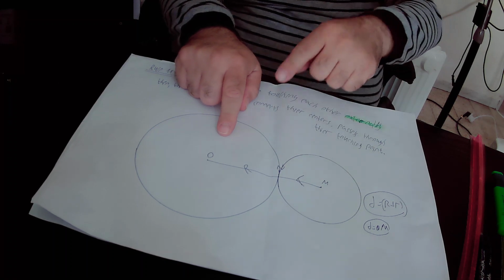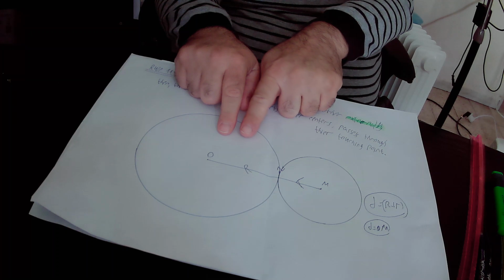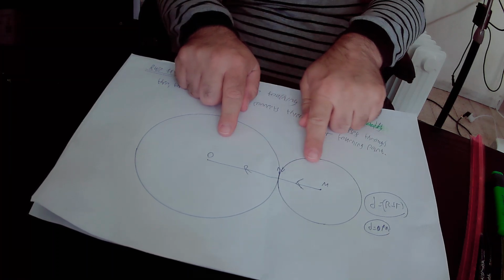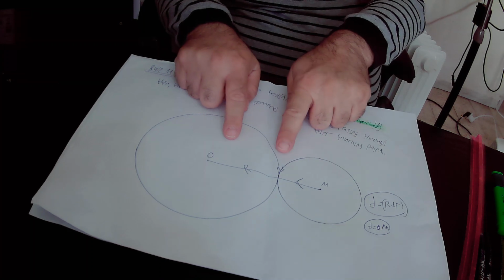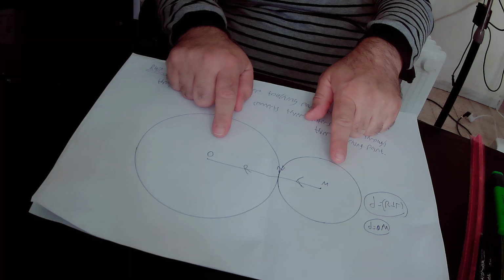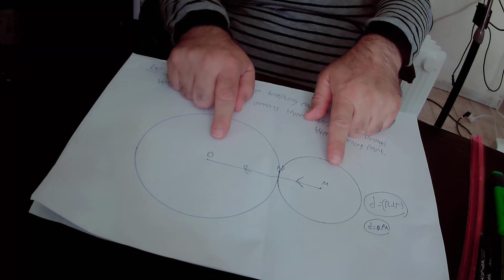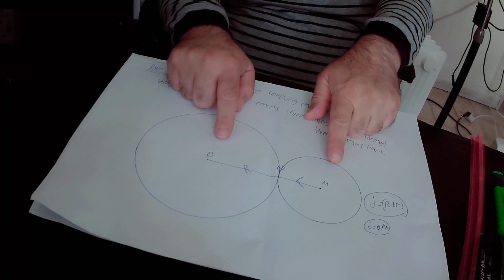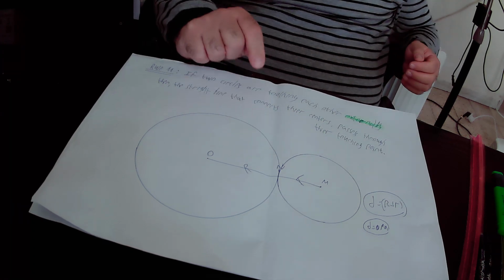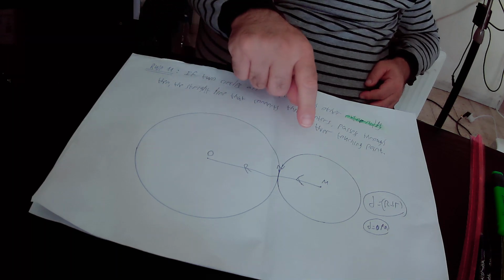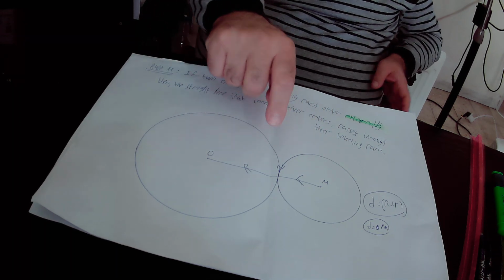Because O, N and M is one straight line, it means that OM equals ON plus NM. ON is capital R and NM is small r. Therefore, OM, the distance between the centers of the two circles, equals capital R plus small r. Okay, D, that is equal to OM, equals capital R plus small r.